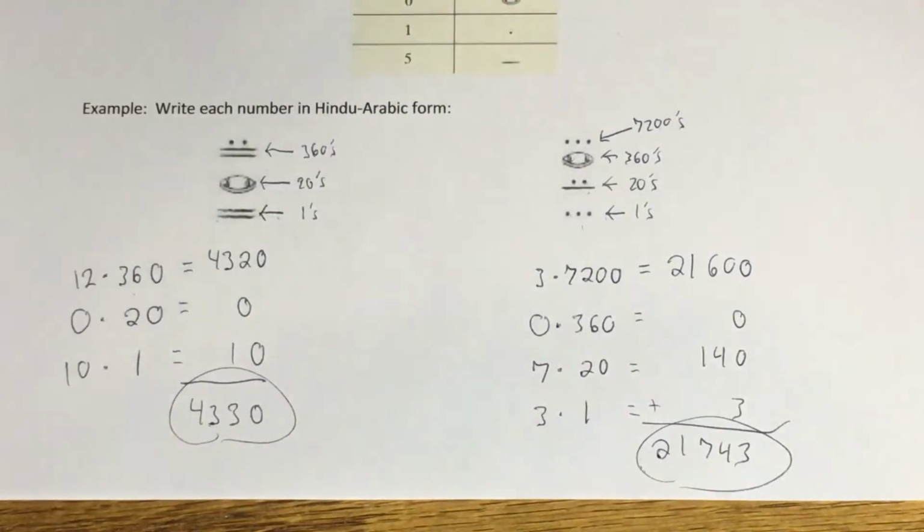And in fact, anytime we're working with a positional numeral system, this is what that process looks like. Multiply your face value by its corresponding place value, so face value times place value, and then add all of the results. Okay, let's keep going.